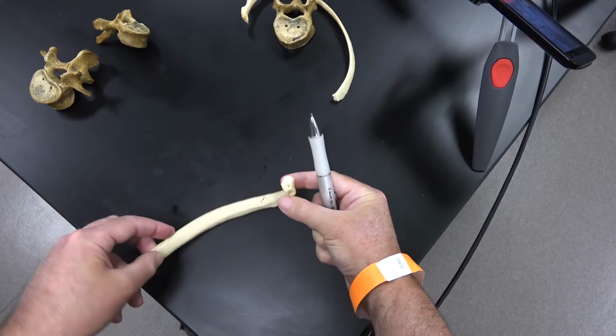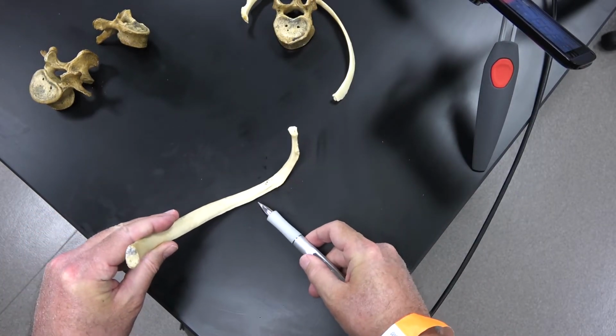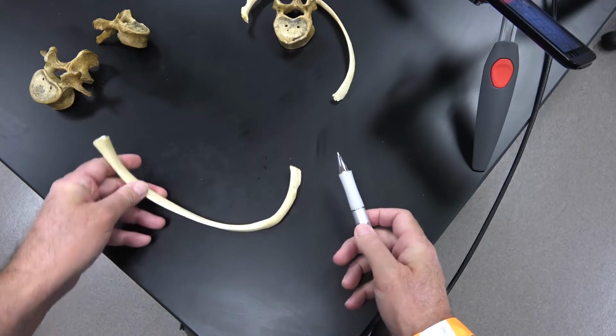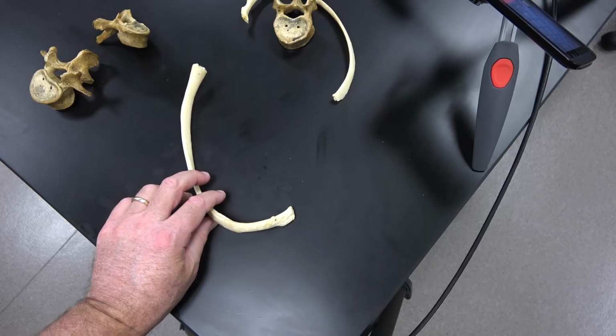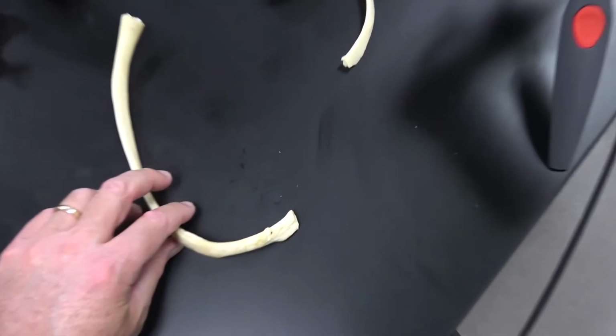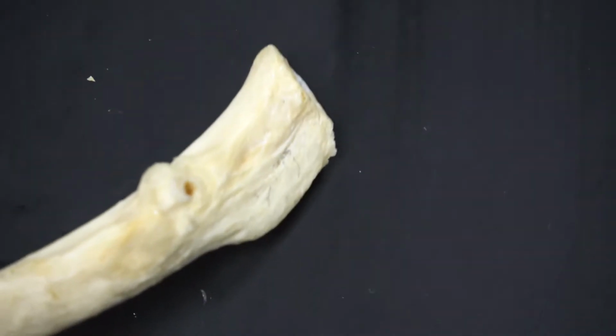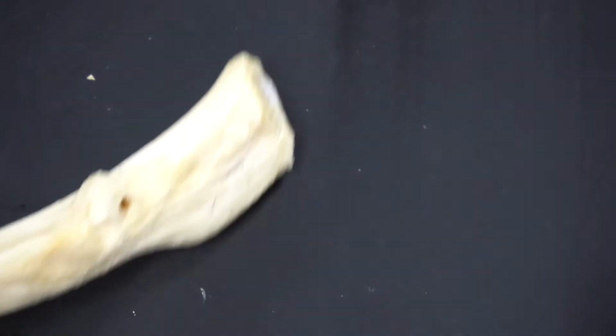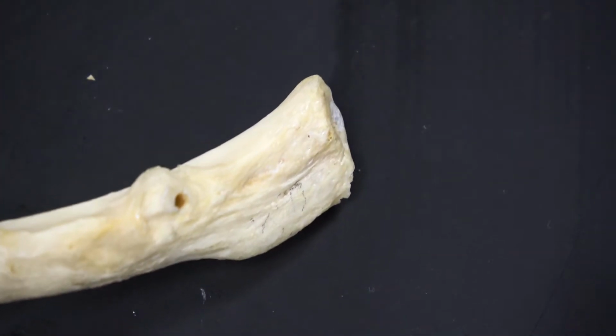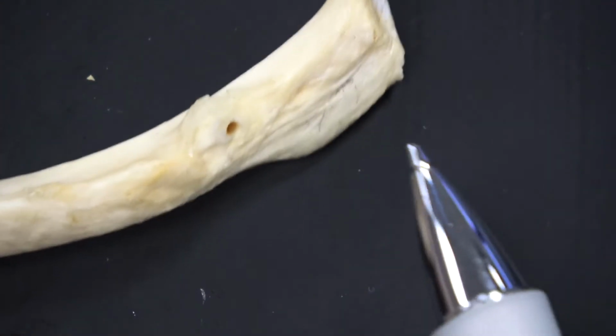All right, let's take a look at this now. I'm going to flip this upside down because here's the costal groove right here. So let's take a closer look at this. Now we're upside down. Let me zoom in. Okay, looks like it's pretty much in focus. So we have two parts here, three parts actually.